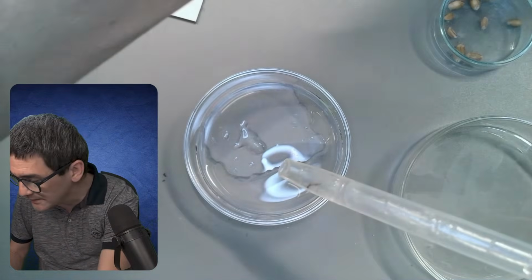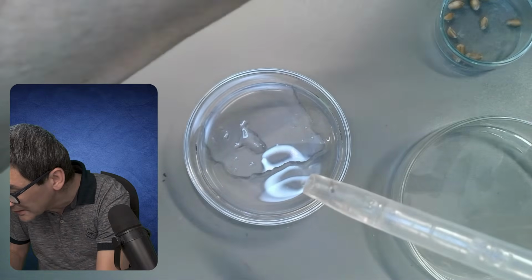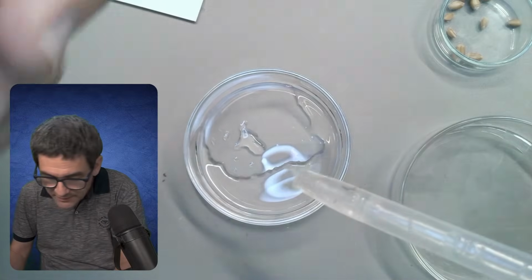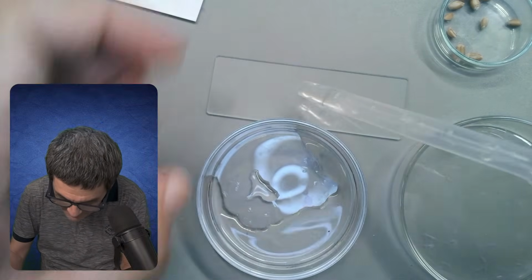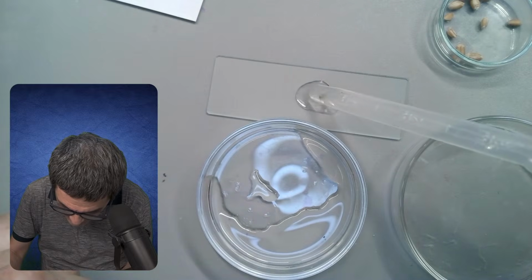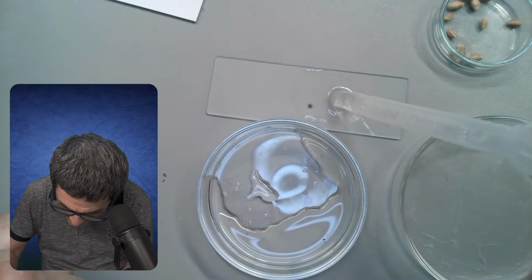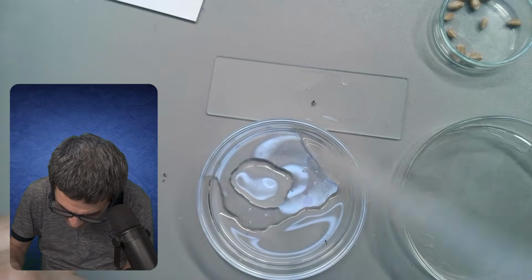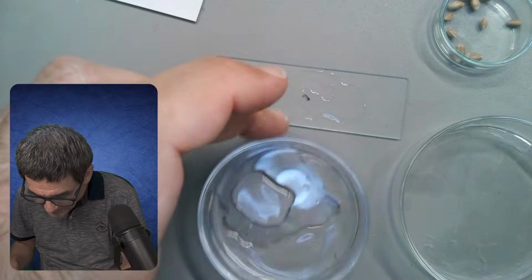I need a slide. Where is the slide? I found it over here. Look at this slide here. This is a concave slide. And I'm going to remove all of the excess water. Okay, I think this is going to be fine.